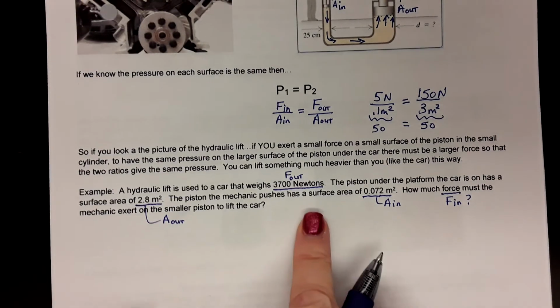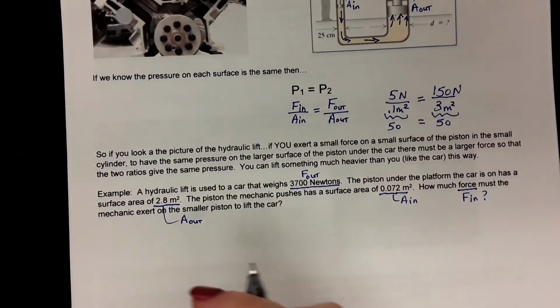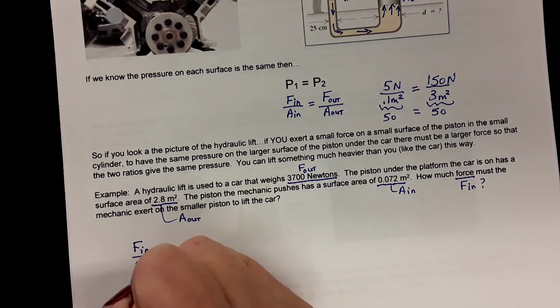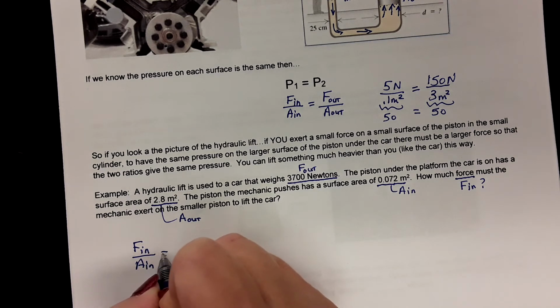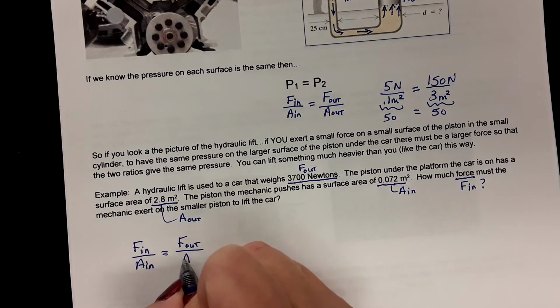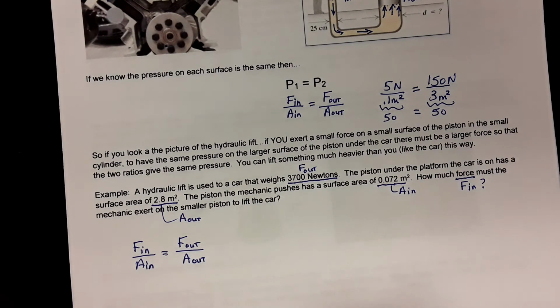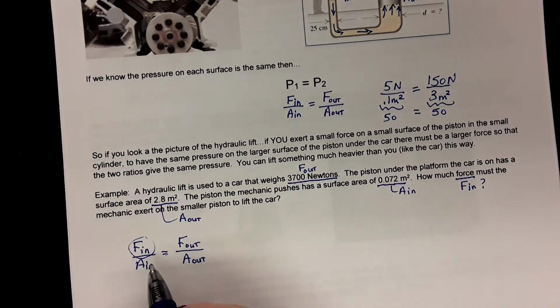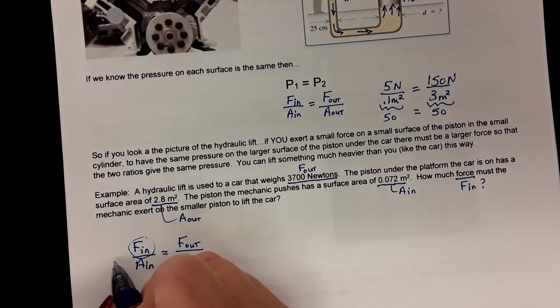Okay, well, we're going to use Pascal's principle right here. Watch this. We know that the force we put in on the input piston, divided by its area, must equal the force we get out from the output piston, divided by its surface area. Now, we want to solve for the input force. It's being divided by the input area on the small piston, so we multiply both sides by that.